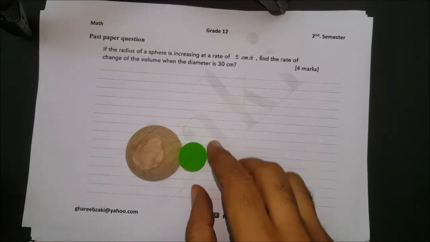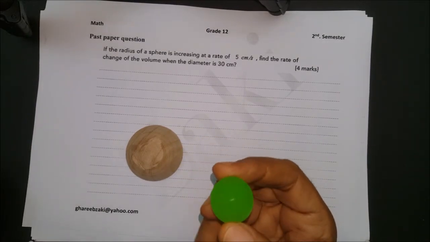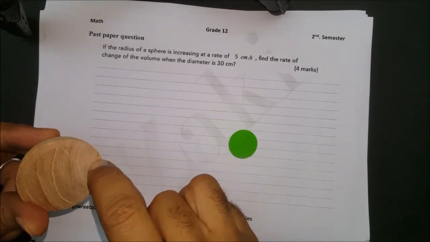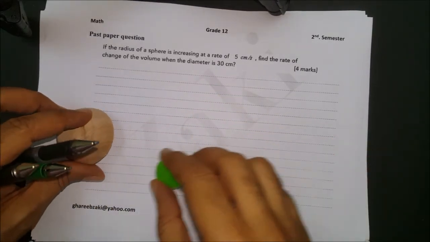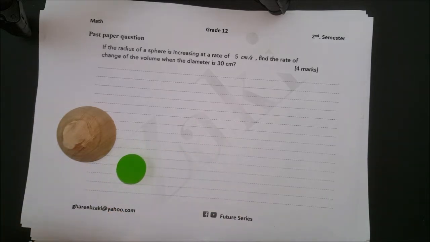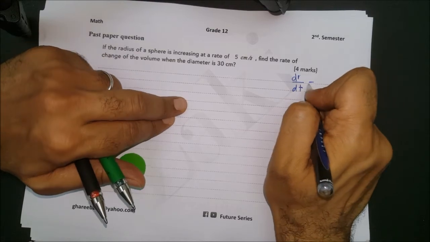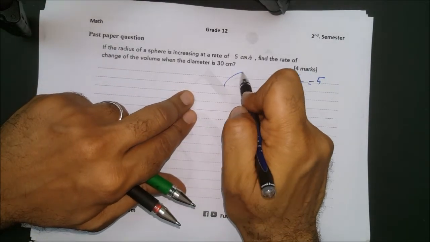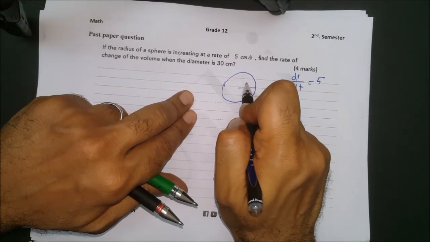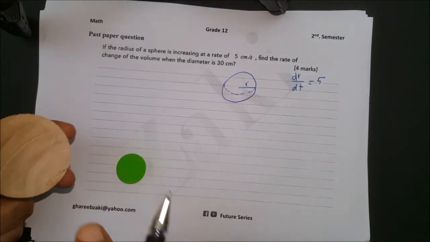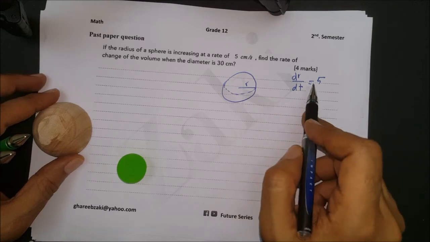In that example, we talk about a sphere. So this is a sphere. I said if the radius, so this is the radius here, is increasing at a rate, the given is that dr/dt equals 5. This is r, the radius of a sphere, increasing at the rate 5.